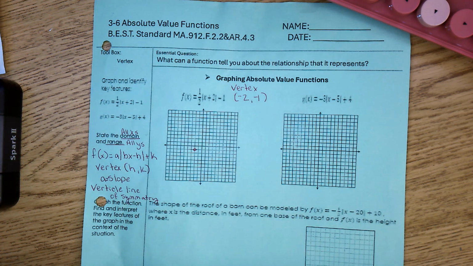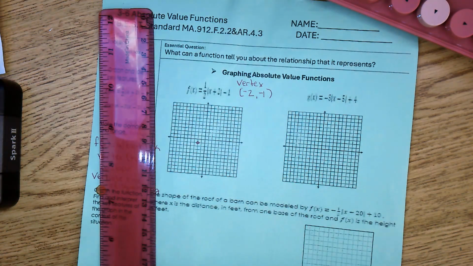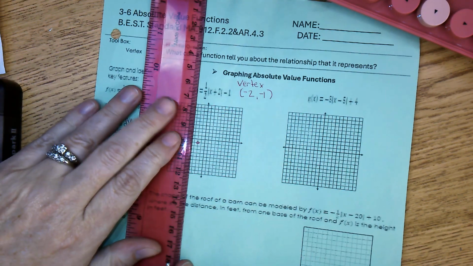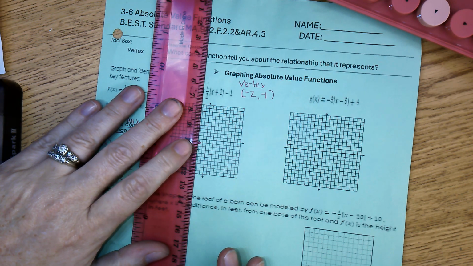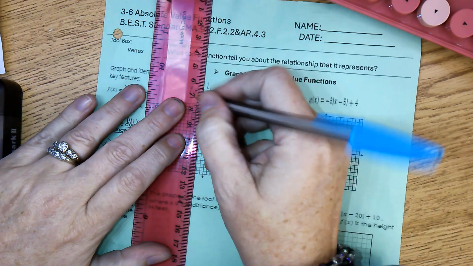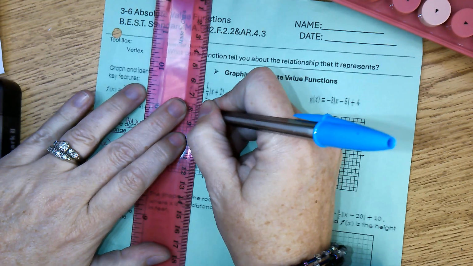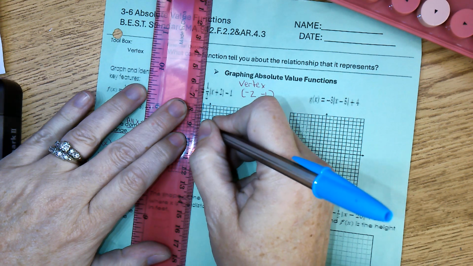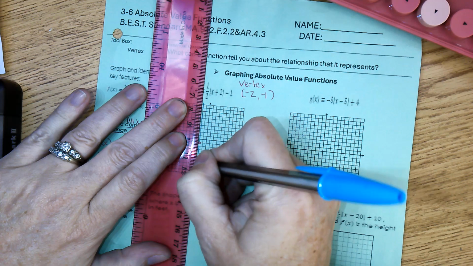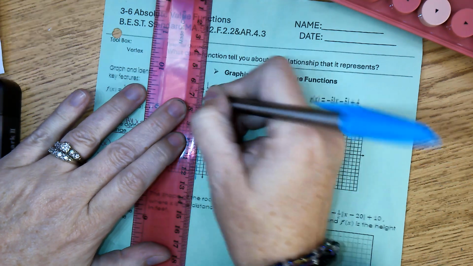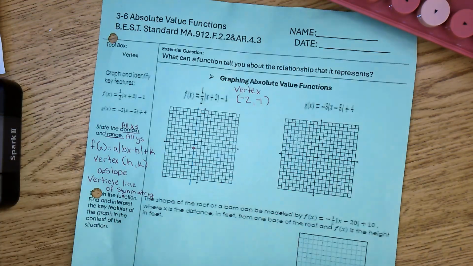Okay, now after we graph our vertex, we are going to draw our line of symmetry, our vertical line of symmetry. Remember, lines of symmetry are vertical, and we're going to draw it so it passes through our vertex. And this has a purpose, and we'll talk about it here in a minute. All right, so our line of symmetry.